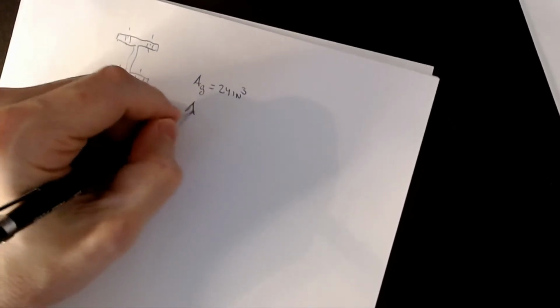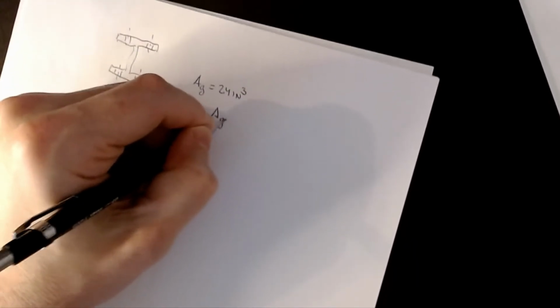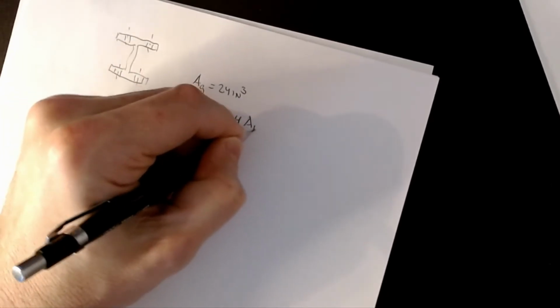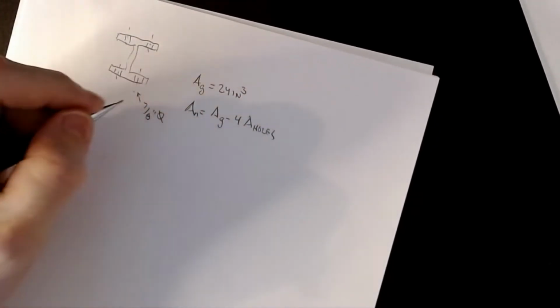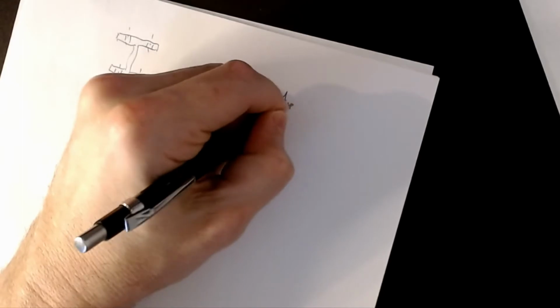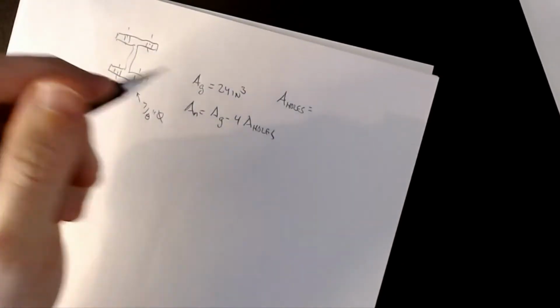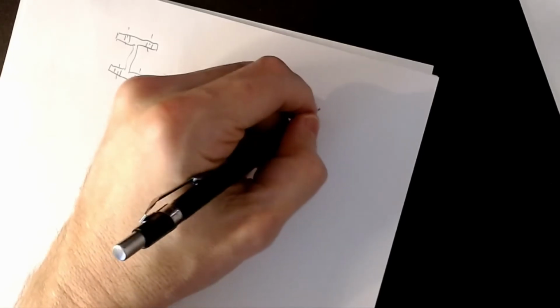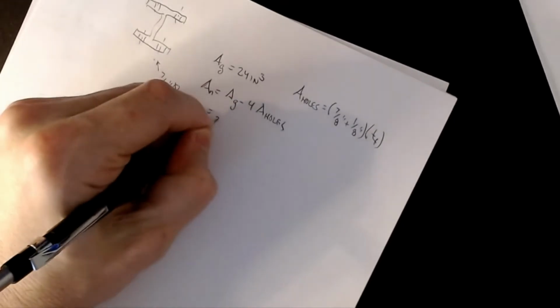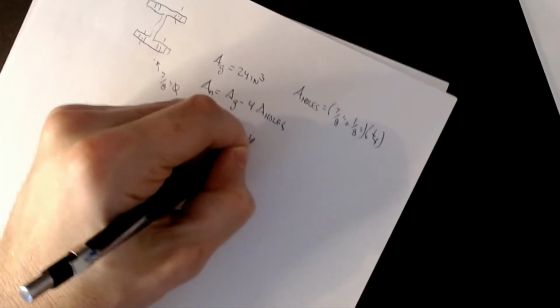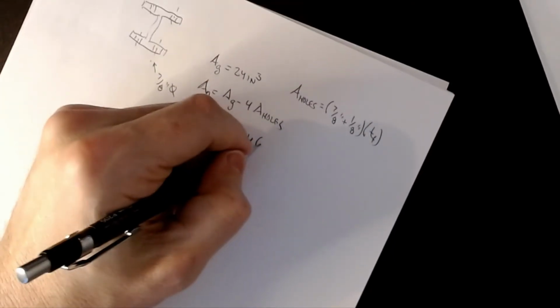And so then my net area on this is going to be A gross minus 4 times the area of the holes, because there are 4 holes in my cross section, okay? And then my area of my hole is going to be equal to the diameter of 7/8 of an inch plus the 1/8 for punching and oversize, multiplied then by my TF value. So now I can do 24 inches squared minus 4 times, well, that's 1 inch times TF, so it's a 1 inch times TF gets me that value.